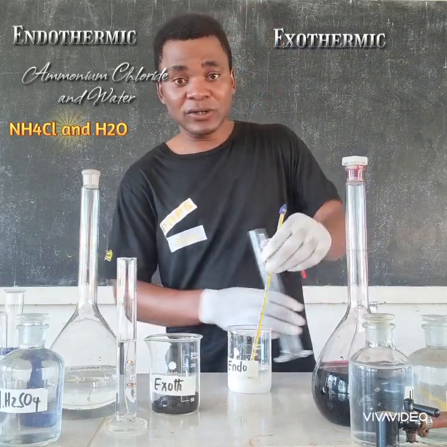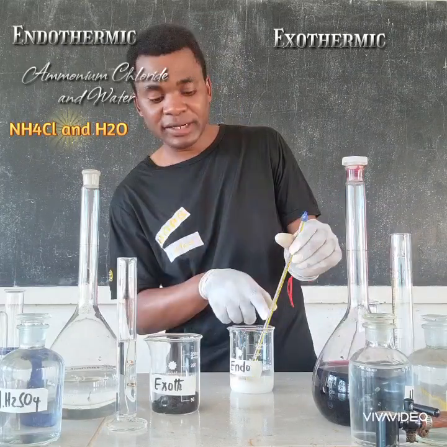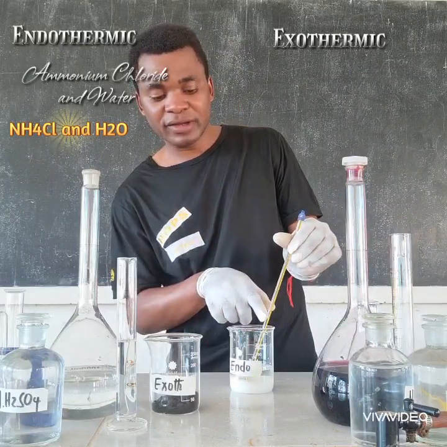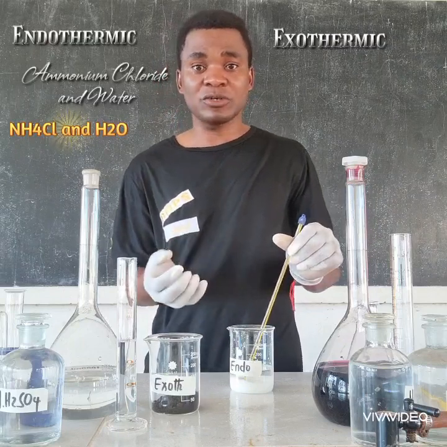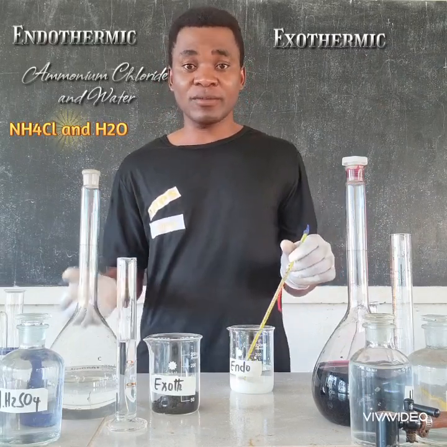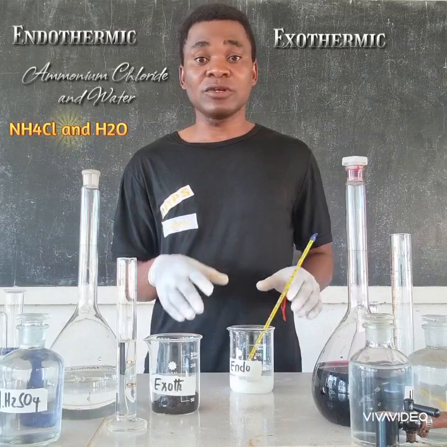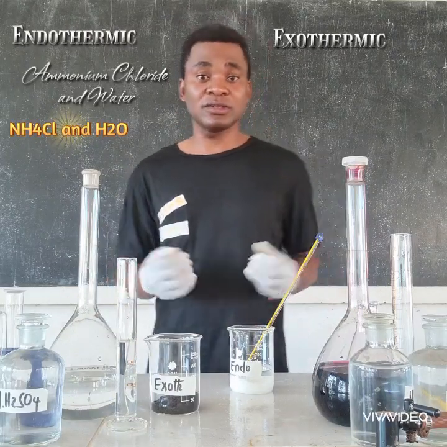So we see now the temperature goes down. It goes down to 8, 7, 5, still goes down. So this shows how endothermic process works. If you have maybe barium hydroxide and you add it here, the temperature will go down even into minus centigrade degrees. Now let me show you how exothermic process can also be demonstrated practically.